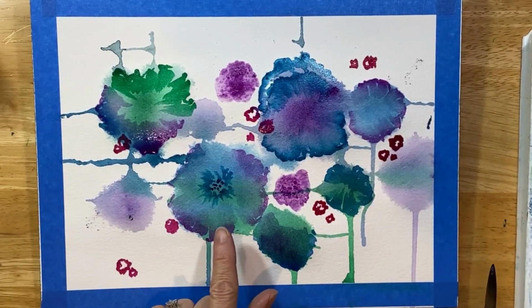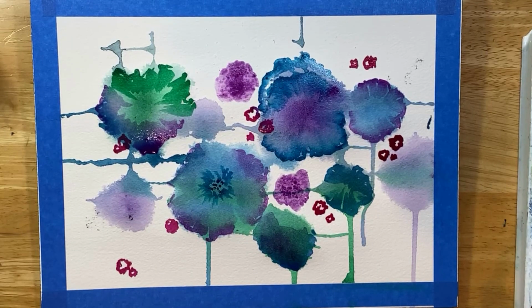So here I was having fun while I was talking and I created a middle for this guy. So I'm feeling pretty good about that.